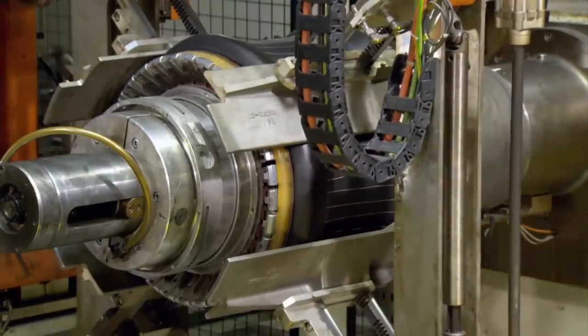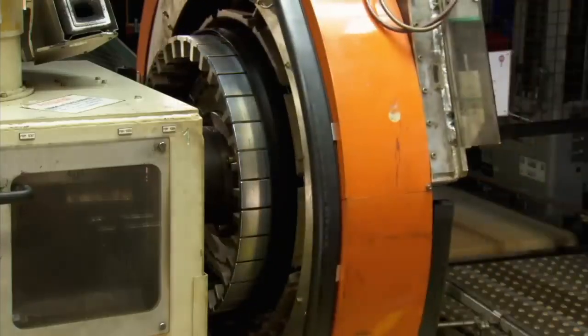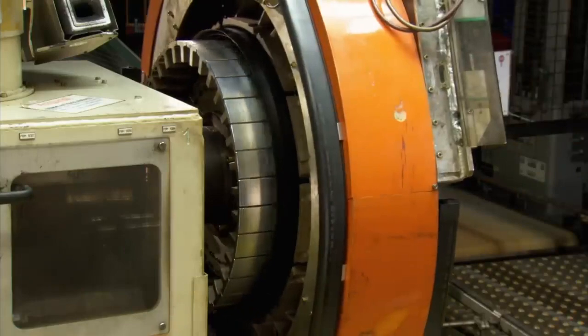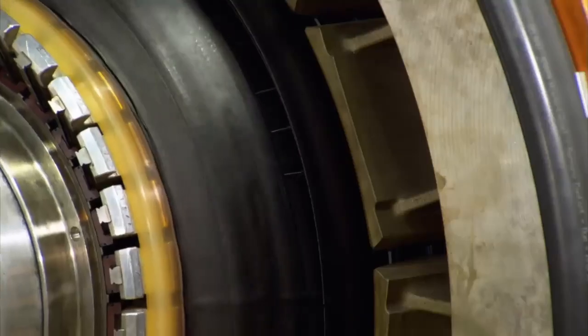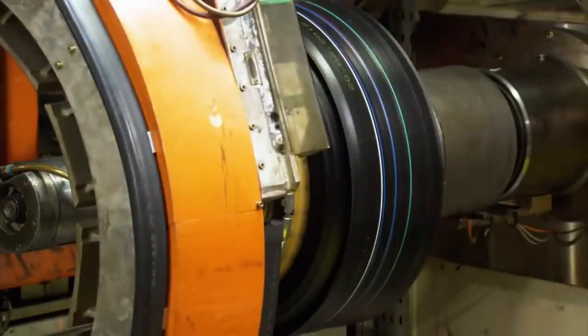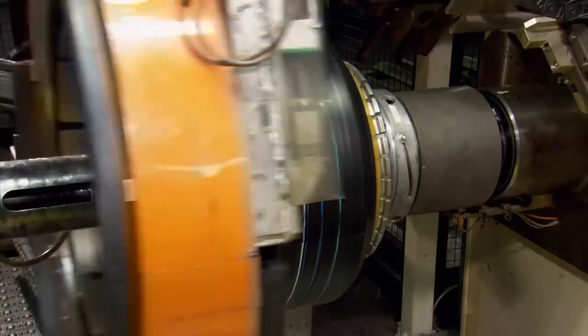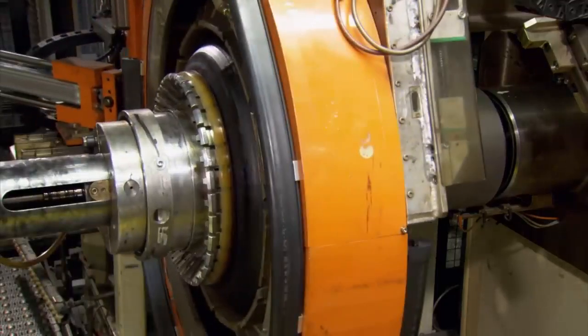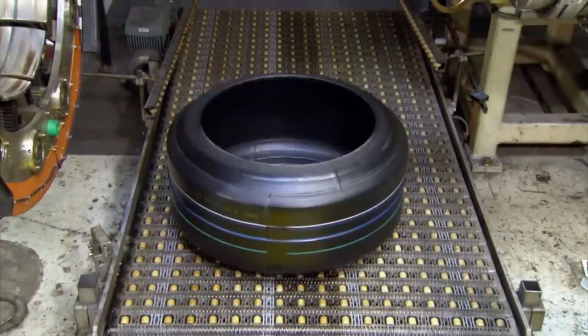Now it's time for the 2 parts to become one. A transfer ring collects the assembly and transfers it to the inner part. Compressed air inflates the tyre to shape it, and all the layers stick together. The machine rolls the edge of the tread rubber over the sidewalls. They now have what's known in the industry as a green tyre, an uncured tyre without tread pattern.